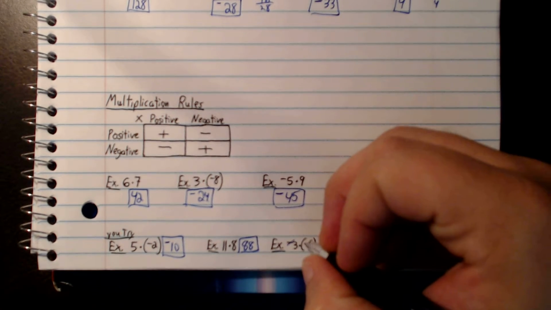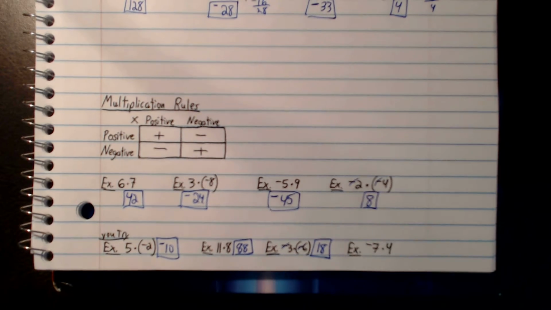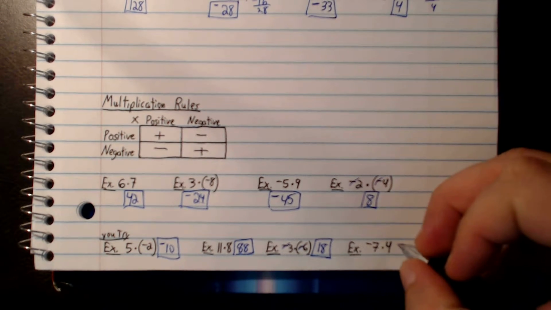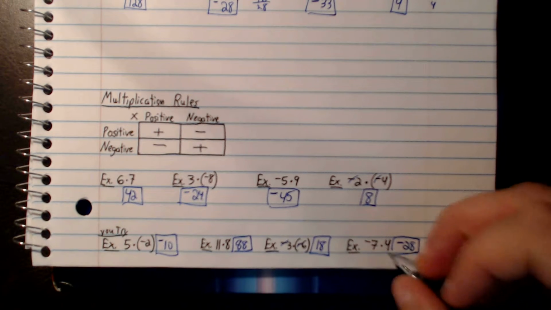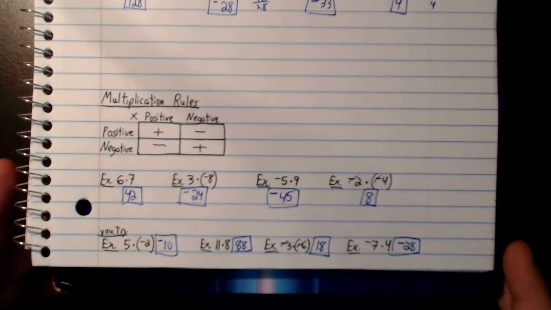Here we have double negative, those will cancel out. 3 times 6 gives us positive 18. And finally, negative 7 times 4, so we have negative times positive, we should get a negative result. 7 and 4, that's 28. Okay, hopefully you got all those right.